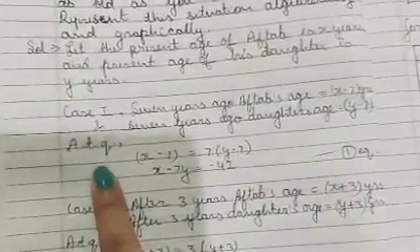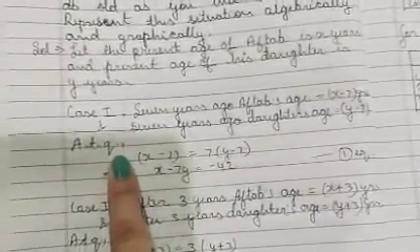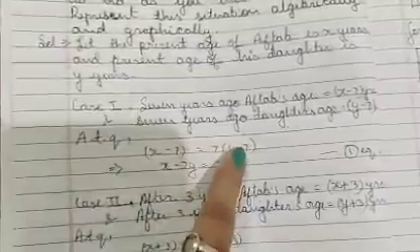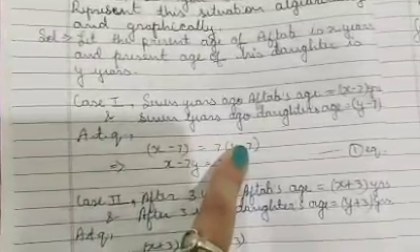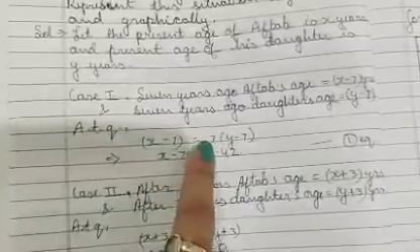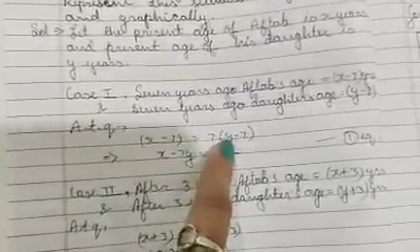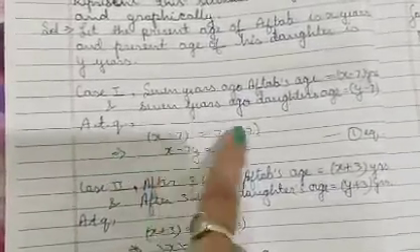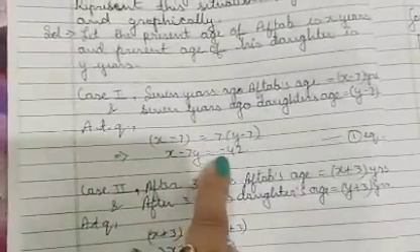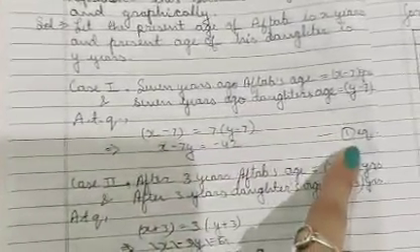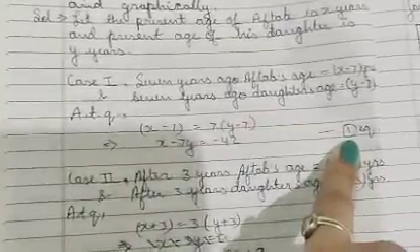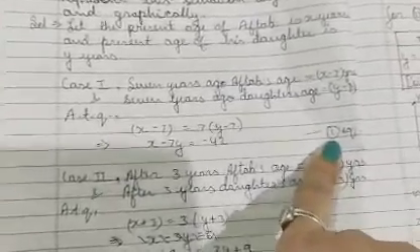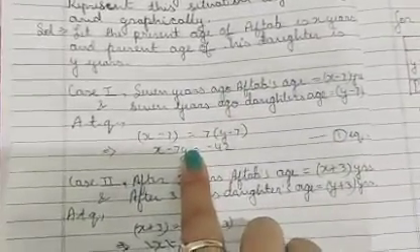Now according to the question, the first condition is 7 years ago Aftab's age is 7 times his daughter's age at that time. So x minus 7 equals 7 multiplied by (y minus 7), where y minus 7 is his daughter's age 7 years back. After simplifying this, we'll get the equation x minus 7y equals minus 42. This is our first equation. Just understand that we are studying a pair of linear equations in two variables. This is the first linear equation in two variables.